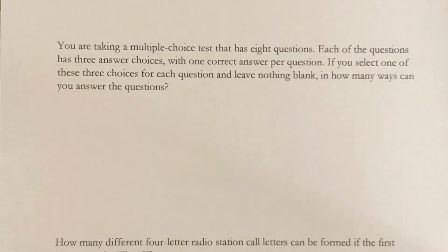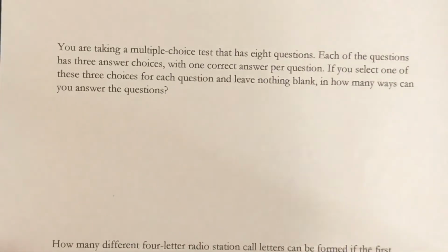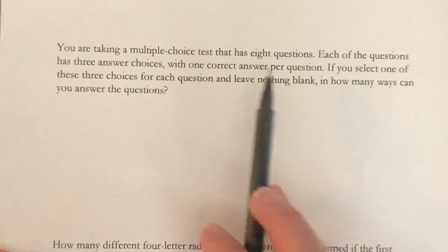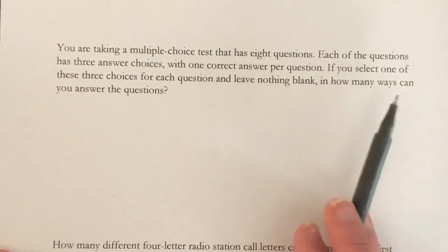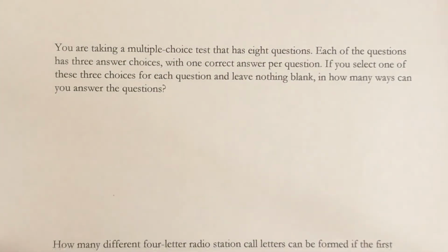You're taking a multiple choice test that has 8 questions. Each of the questions has 3 answer choices with 1 correct answer per question. If you select one of these 3 choices for each question and leave nothing blank, how many different ways can you answer the questions? Okay, now this has a little thing in here that may mess you up. You're not going to multiply 8 times 3 because you're not choosing one of the 8 questions to work.